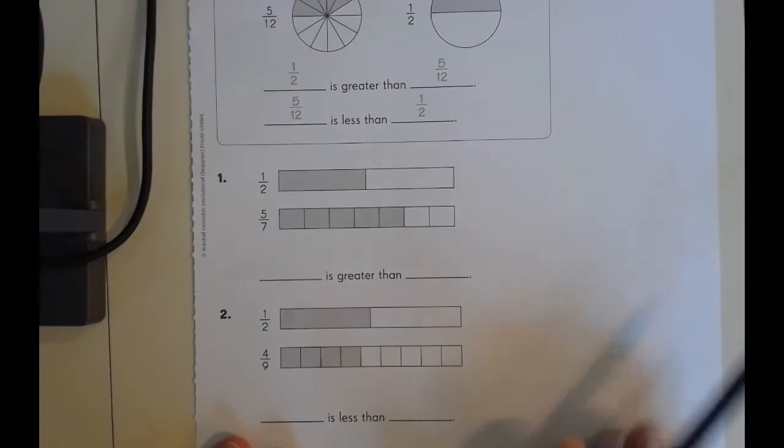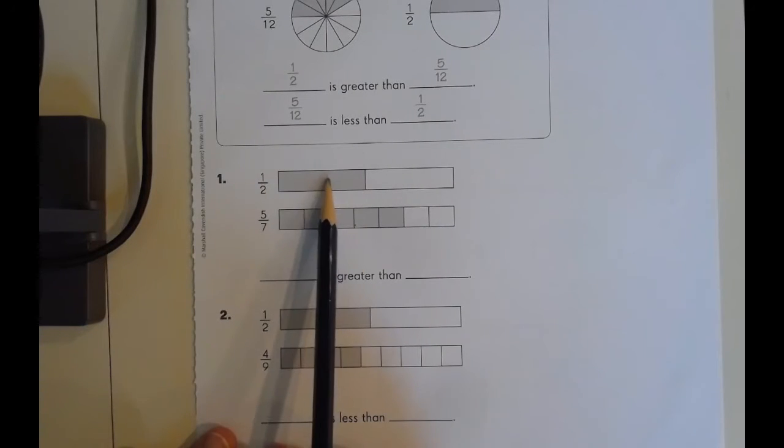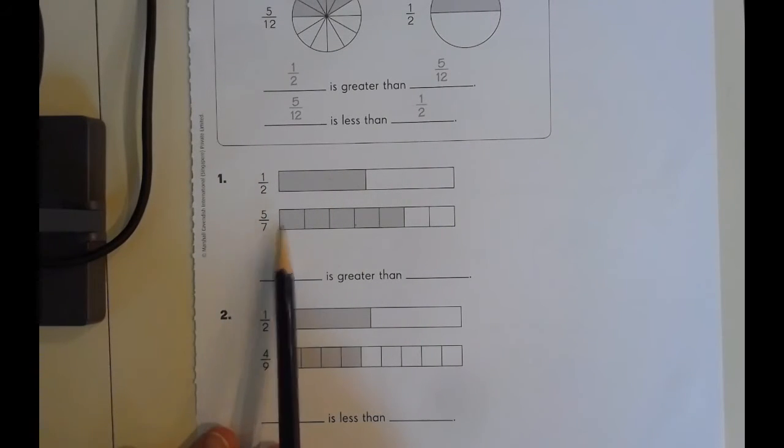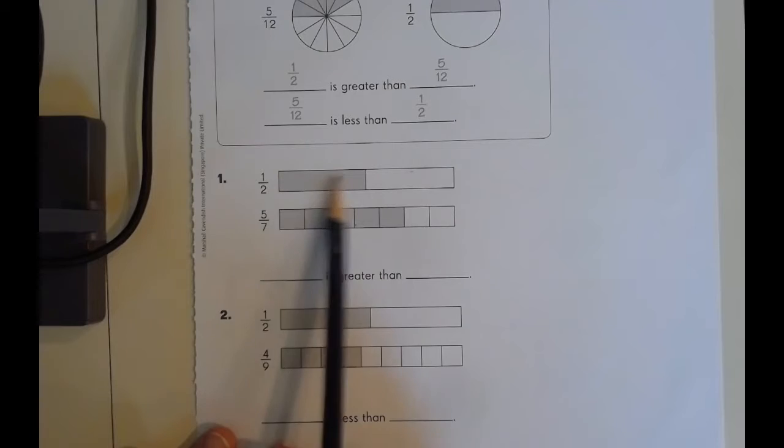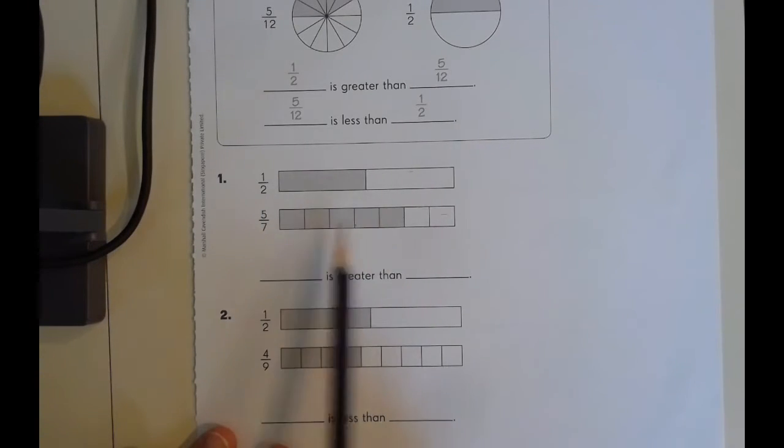All right, there are 2 fractional models. There's 1/2, and this is 5/7. This one's cut into 2 pieces, and 1 is shaded in. This fraction is cut into 7 pieces, and 5 of them are shaded in.